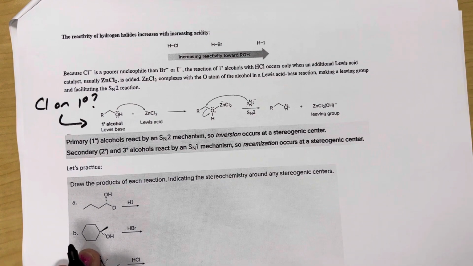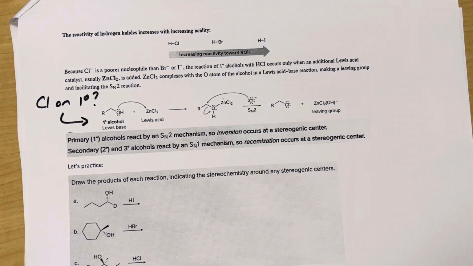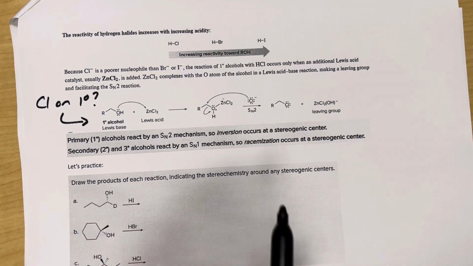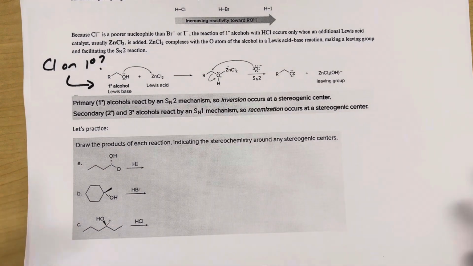All right, much like we're used to, with an SN2 mechanism, you're going to get the inversion product, but with an SN1, you'll get a racemic mixture. So let's go ahead and see if we can practice it without worrying too much about the mechanisms here.